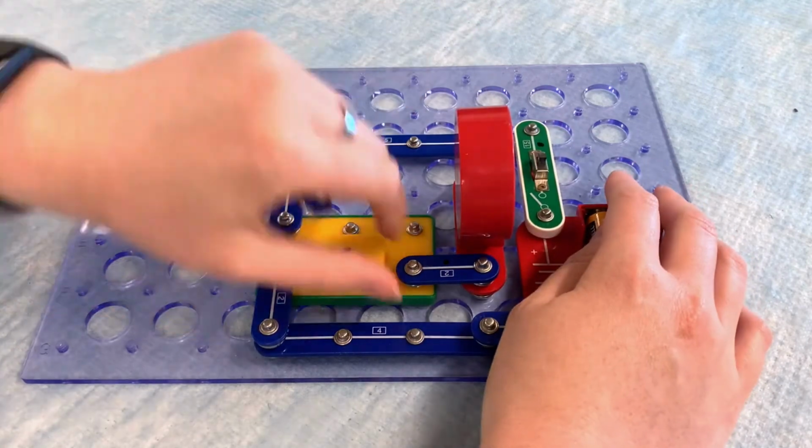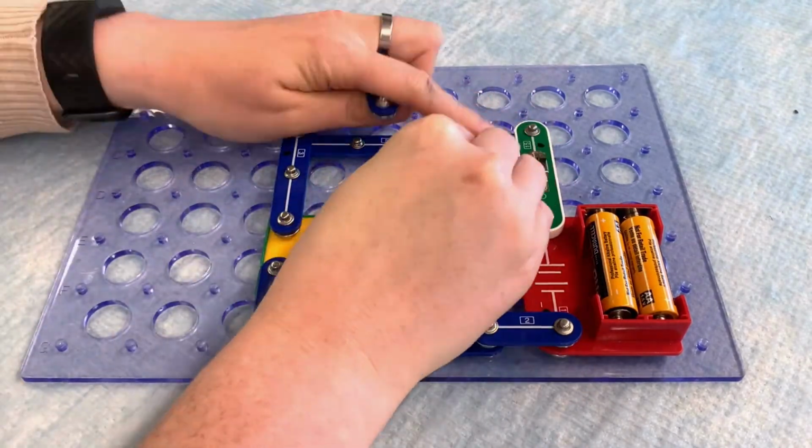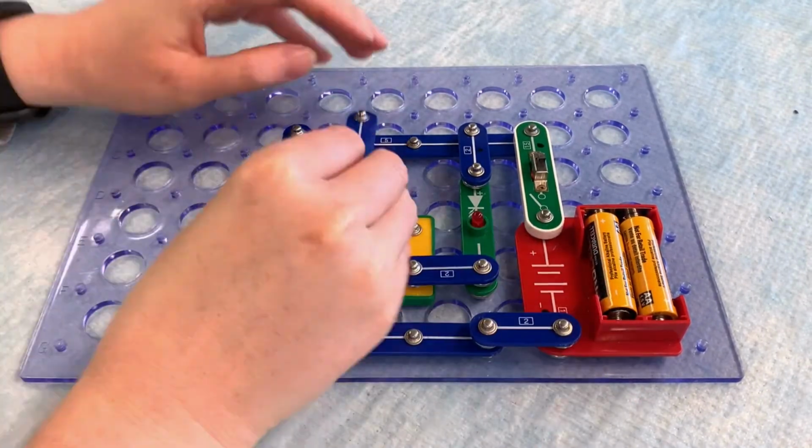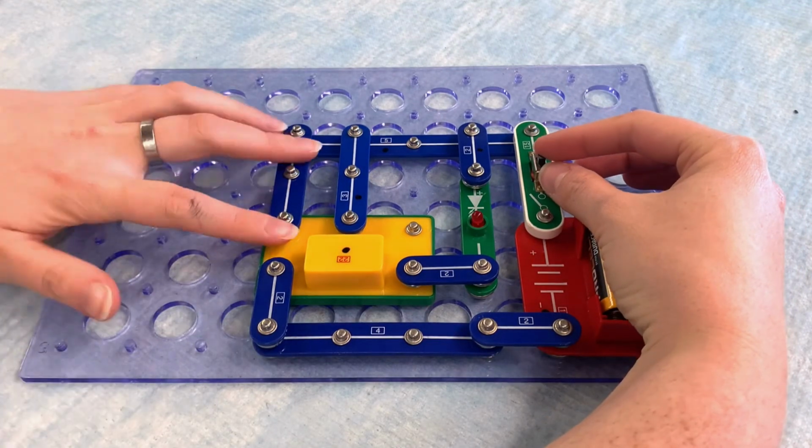I'm now going to replace the speaker with both the LED and traditional light bulb. The goal here is to make the bulb flash. Record the results for both the LED and traditional bulb and explain the differences or similarities you saw.